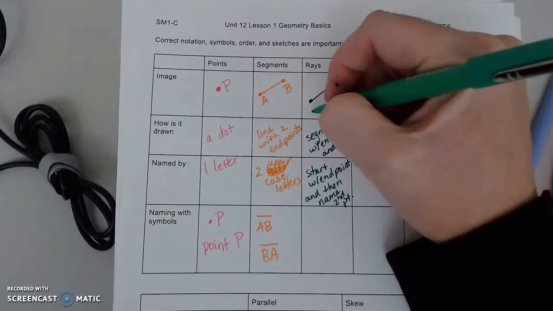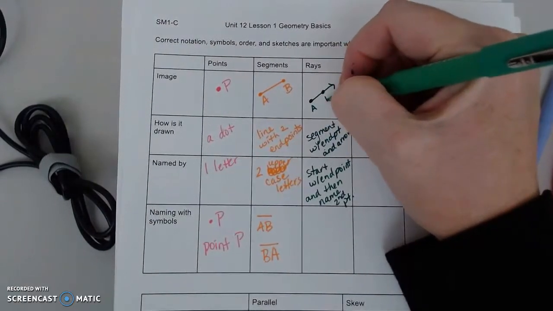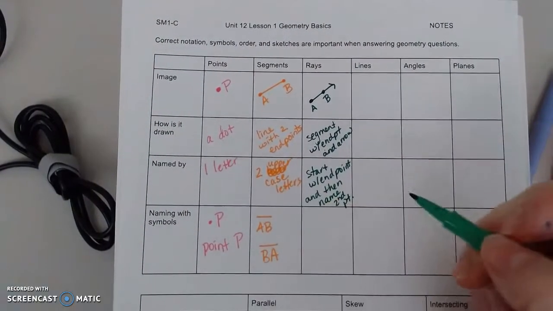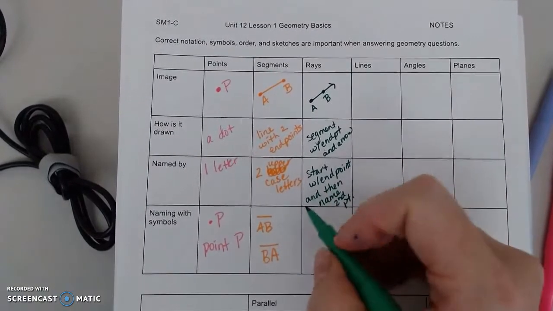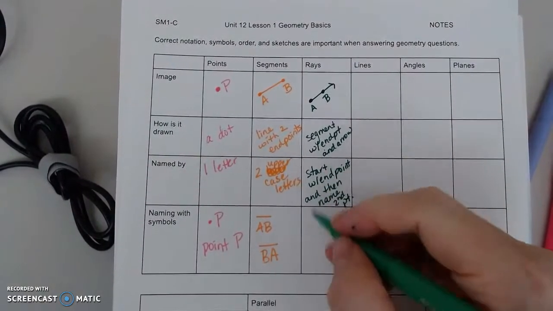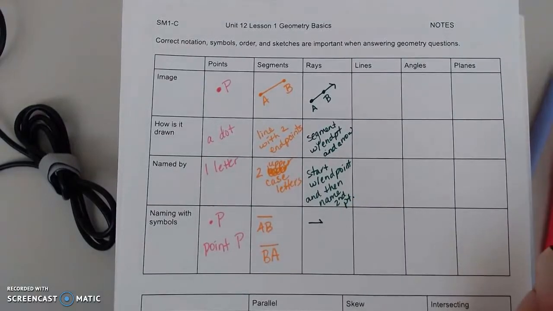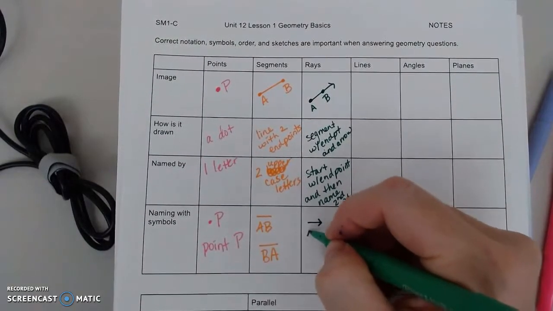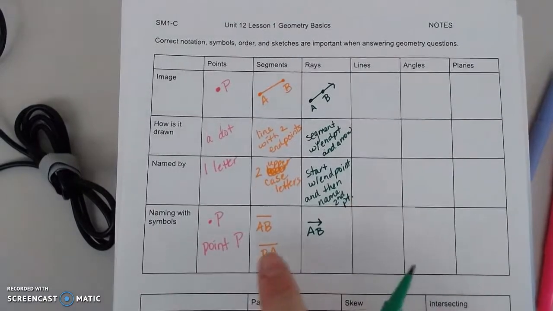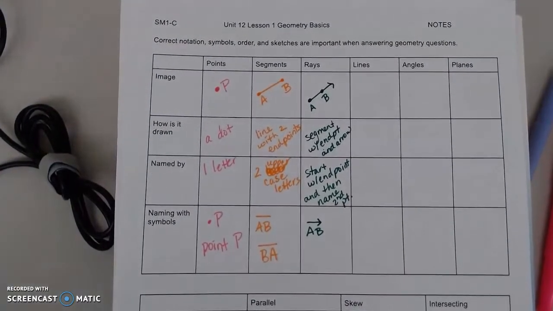Okay, so like here I would have A, and they would also give us another point. So order is important on rays. When you name this, we're going to say ray goes on top, and some people only do their symbol like this. I like to do both, and we say ray AB. You are not allowed to reverse it. That would be a different ray.